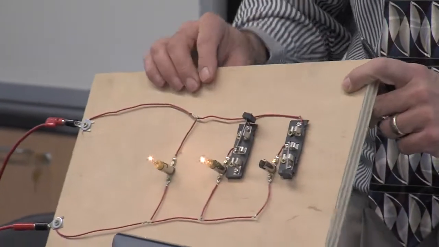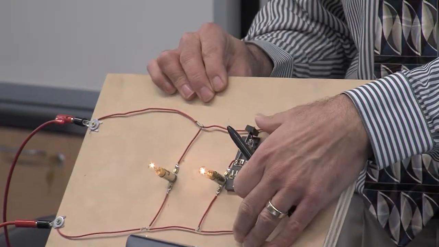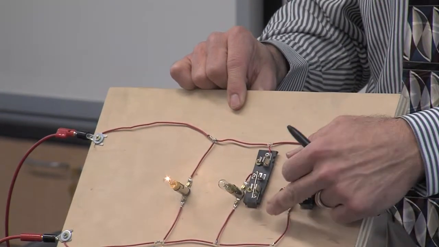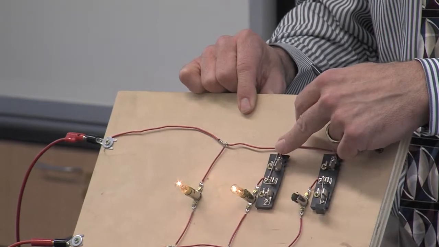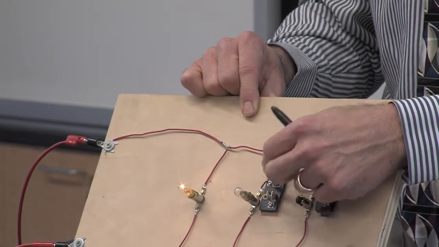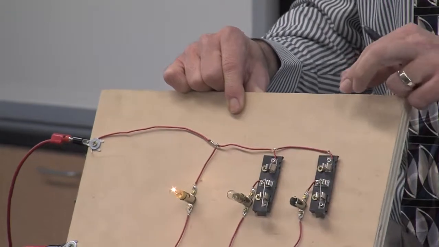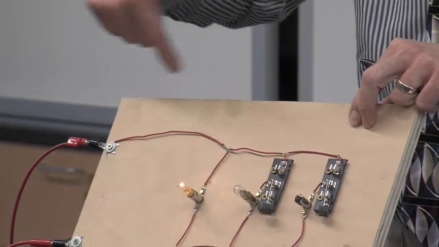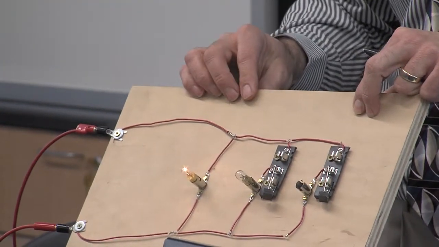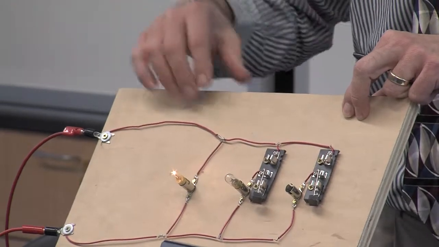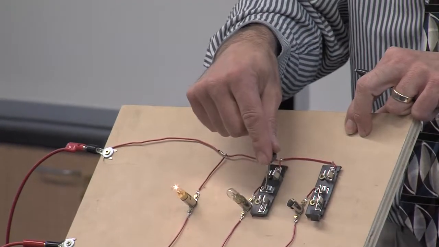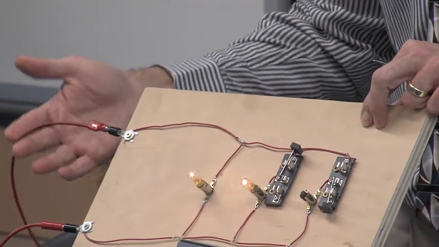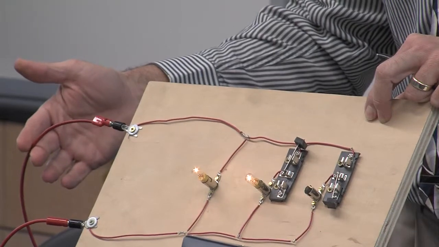Okay, here are my two bulbs, equal brightness. I'm going to take this one out. Ready? How did the other one change? Didn't really change, did it? So we took this out. We basically made it into a one bulb circuit, right? We hook this one back up. This one doesn't change, but what does change? The current through the battery, right?